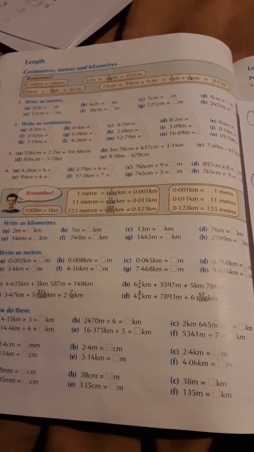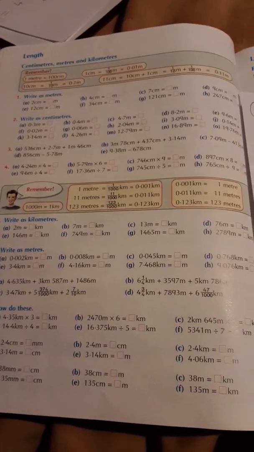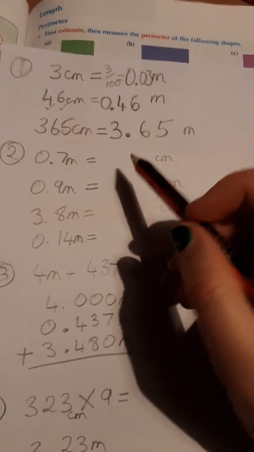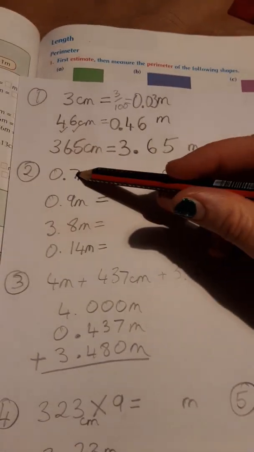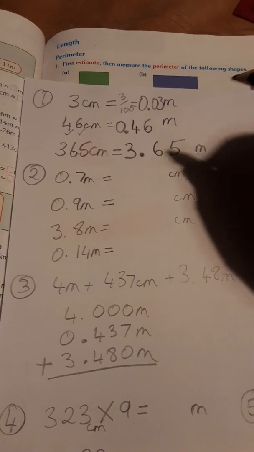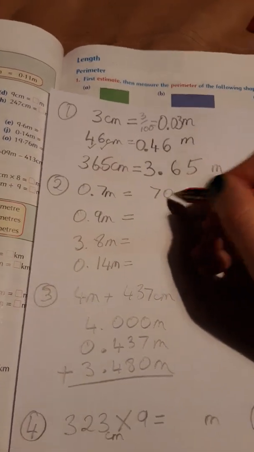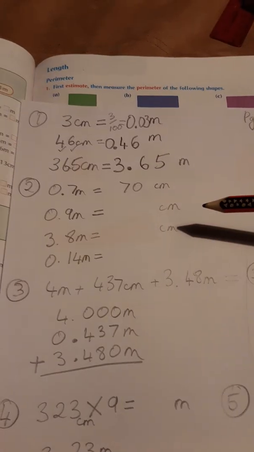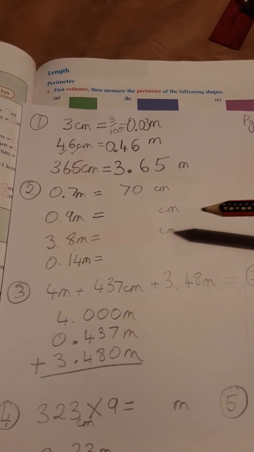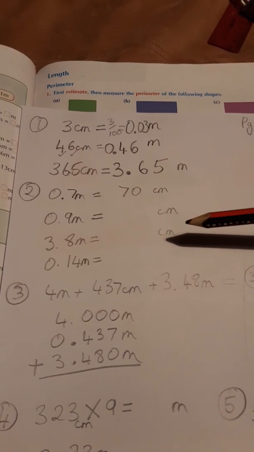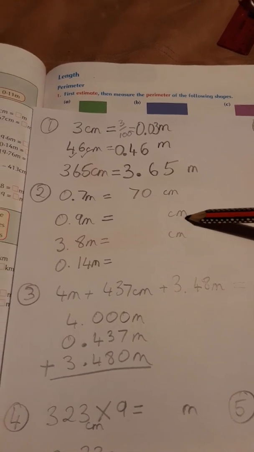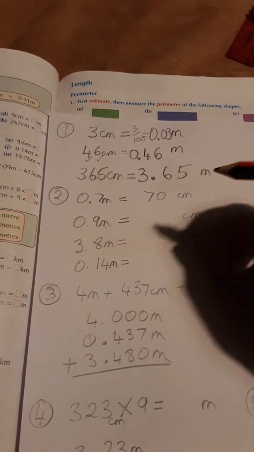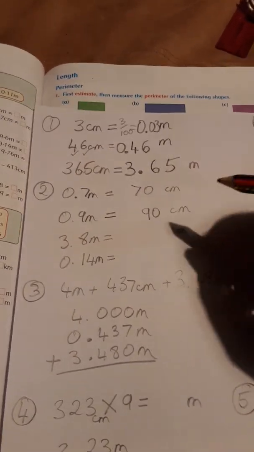Of course, there's 3 tenths, so it's 30 centimetres. 0.7, there's 7 tenths in the metre, so it's 70 centimetres. 0.9, there's 9 tenths out of the metre, so that's 90 centimetres.